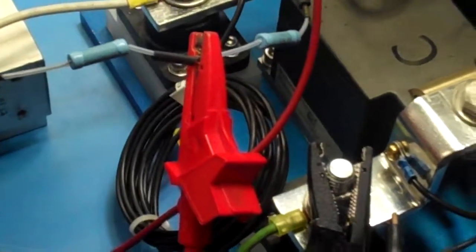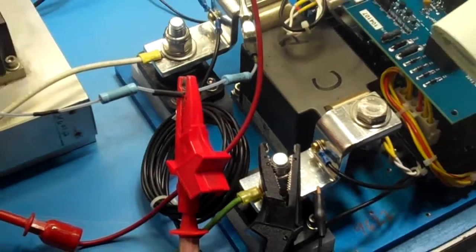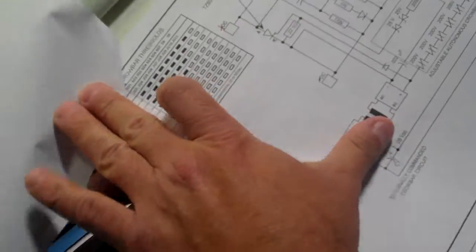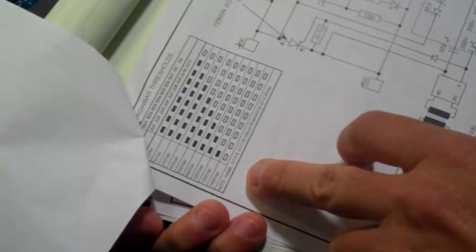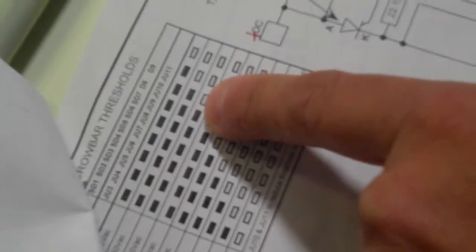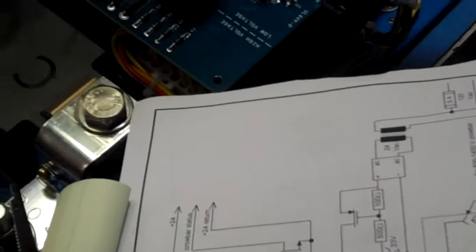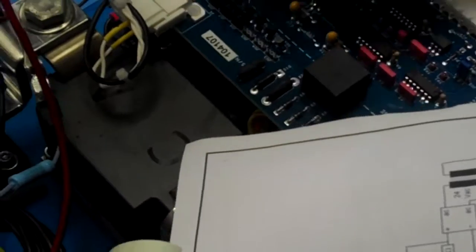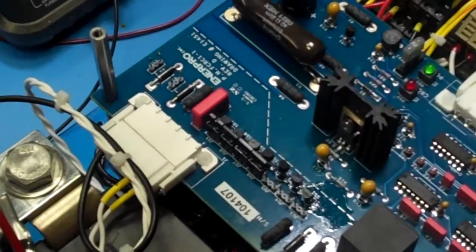One thing I want to point out is that on the latest version of this schematic, we have a table showing how to configure for different thresholds depending on how many jumpers are installed. For instance, right now the unit has these 2 jumpers out, and then we have 3 jumpers out on the side edge.